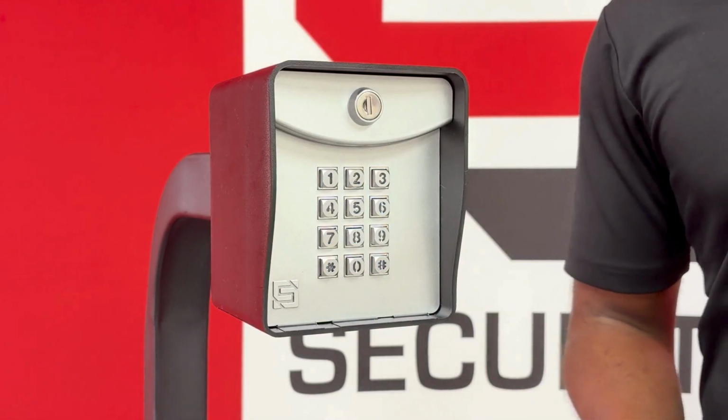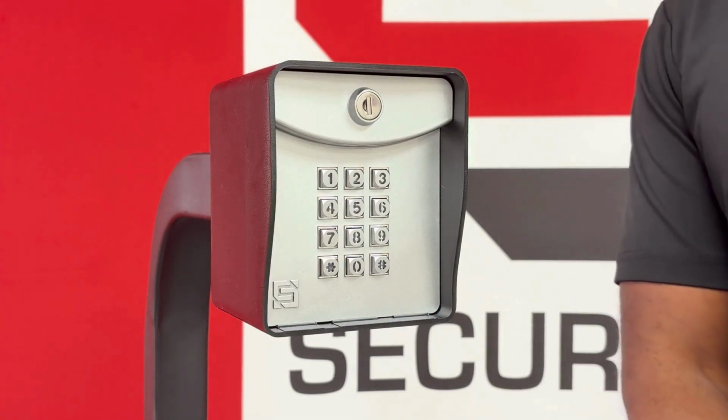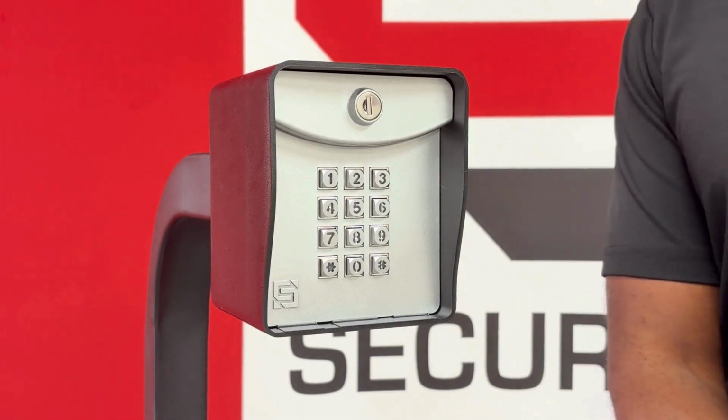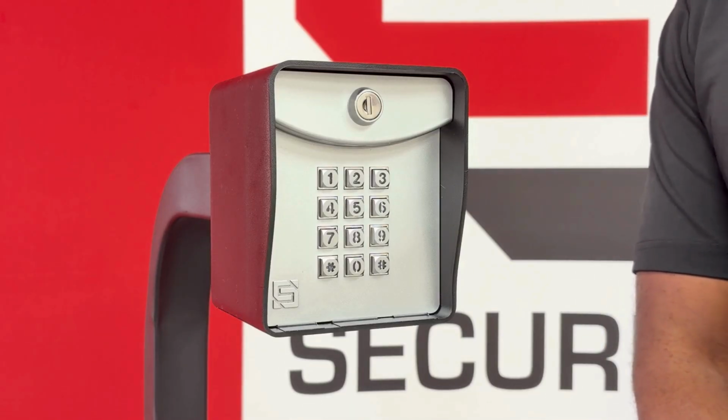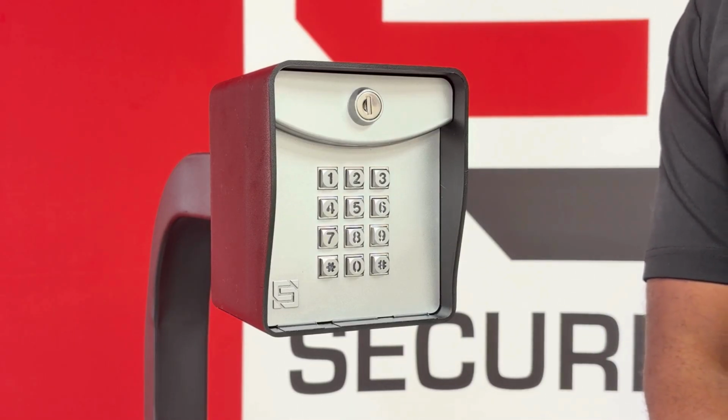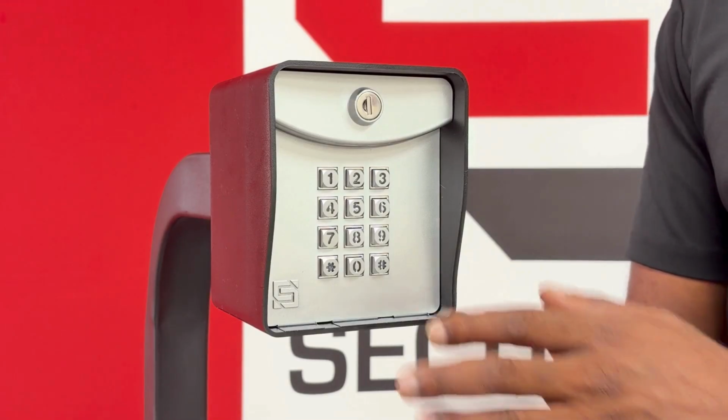Hello, today we're going to be working with our Ridge keypad and showing you some basic programming. The first thing we're going to do is add an access code to the device. We're going to be utilizing our default master code, which is 1251.